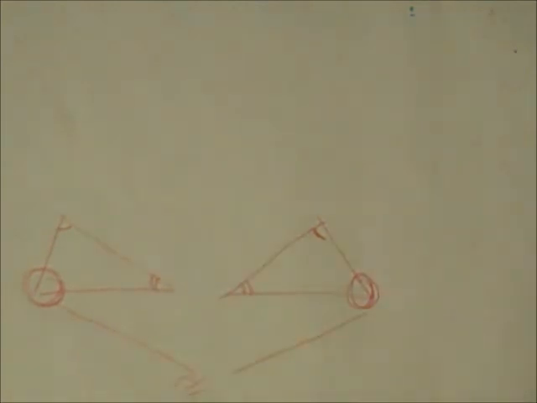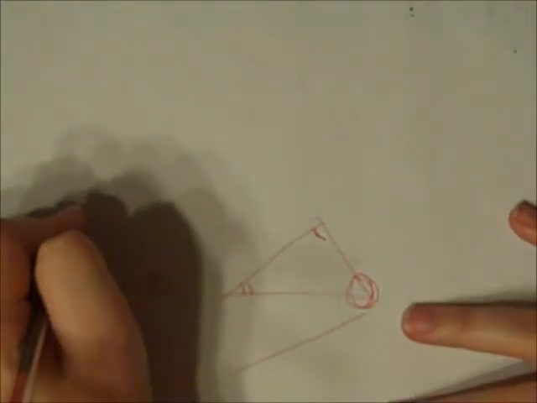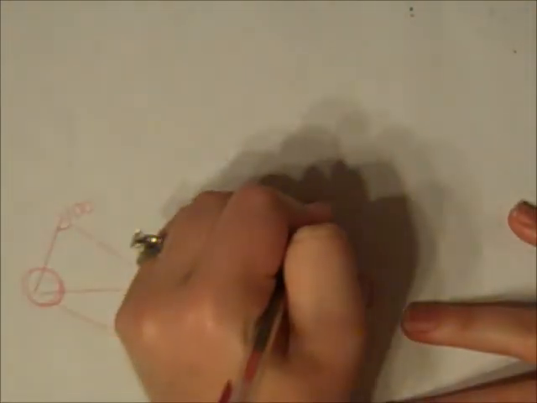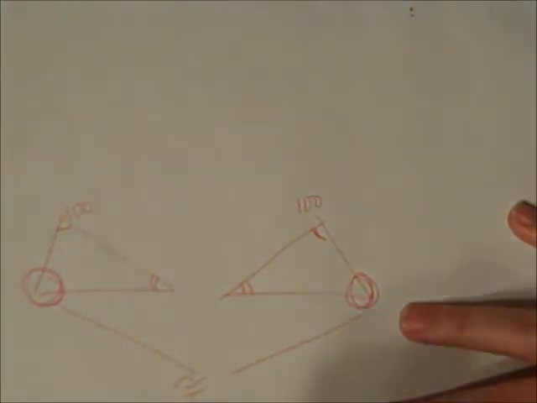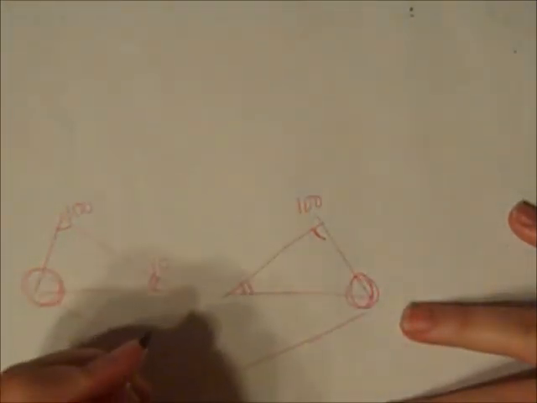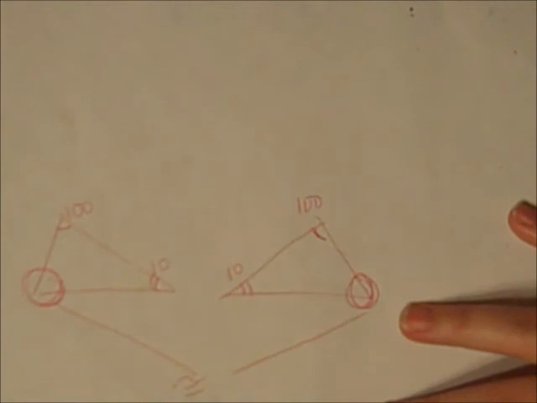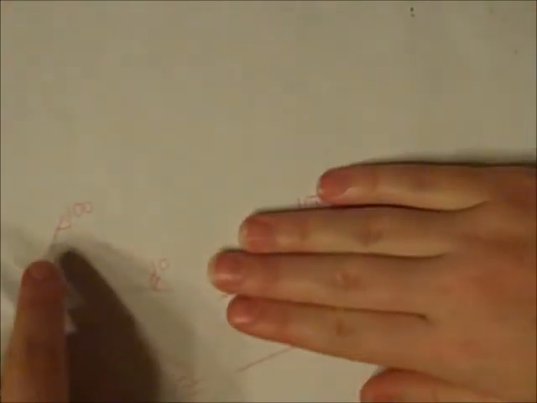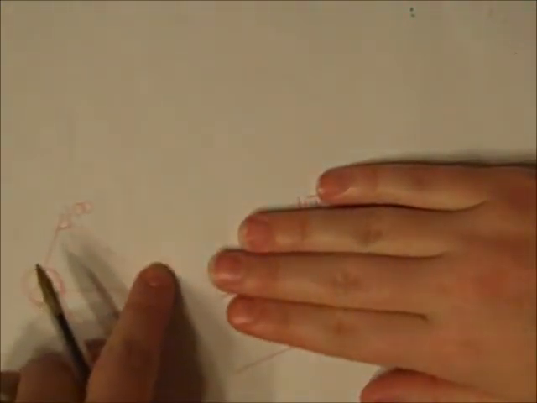This is also based on the triangle sum theorem, because think about it in easy terms. Let's say if this were 100, then this has to be 100, right? If this were 10, then this has to be 10. So think about just this triangle by itself. If this is 10 and this is 100, how much does this one have to be?